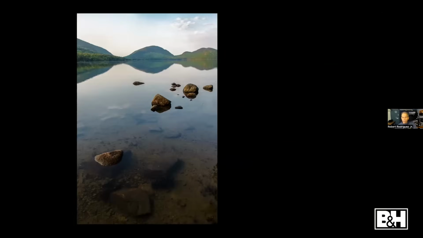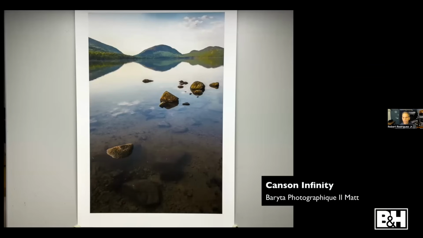So here's an image that I printed, and here's a great example of what I was just talking about, right? I have lots and lots of smooth water that I want to keep as smooth as possible from a textural standpoint. I don't want to use any texture in the paper that will disturb the smoothness of the water. And I want to keep the difference in texture between the water and the rocks and the mountains in the background. And I printed this on one of Canson's newest papers.